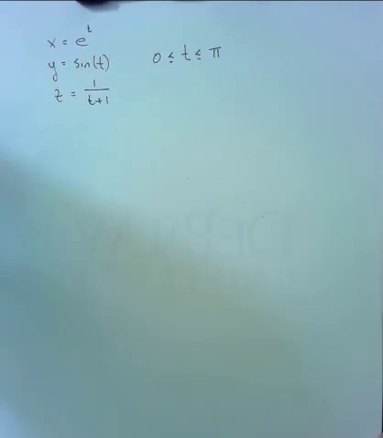You know that, say, when t is 0, we get the point e to the 0, which is 1, sine of 0, 0, 1 over 0 plus 1. So we get the point 1, 0, 1, right? And then as t starts changing, we start generating different points. We play connect the dots, boom, there's a curve.